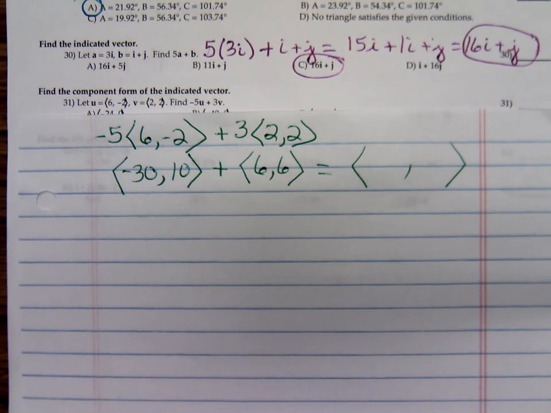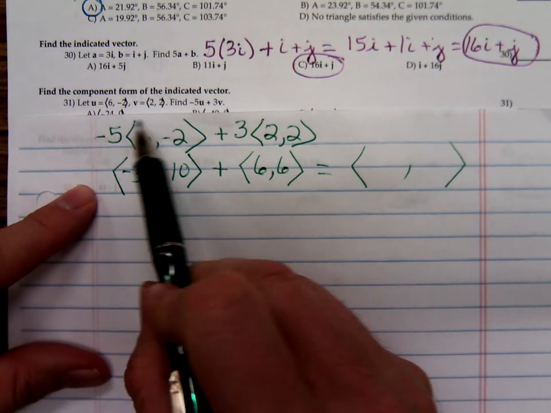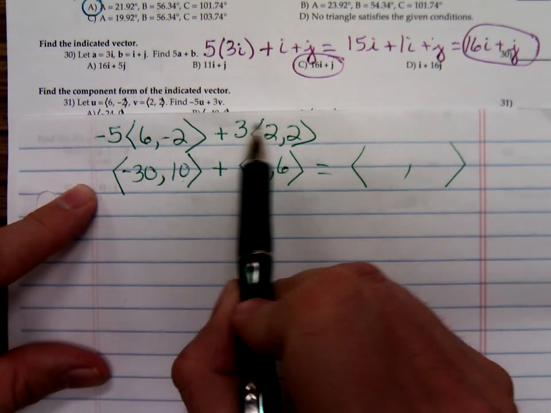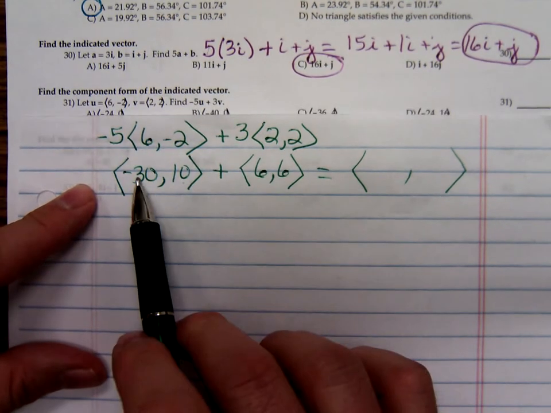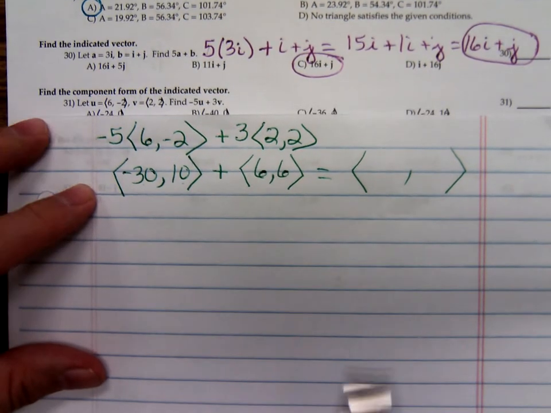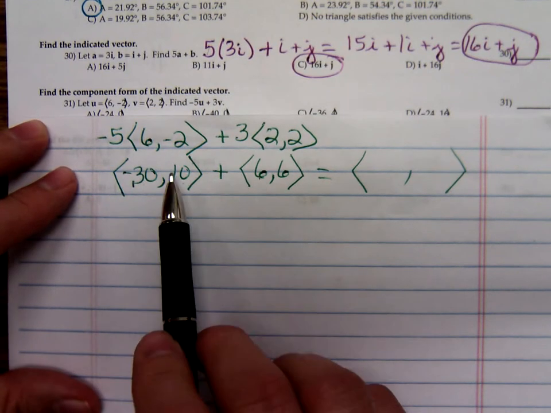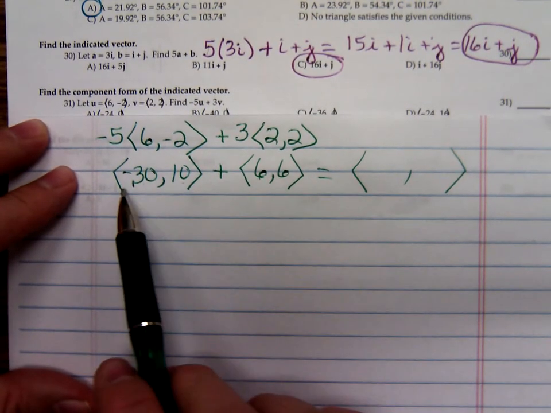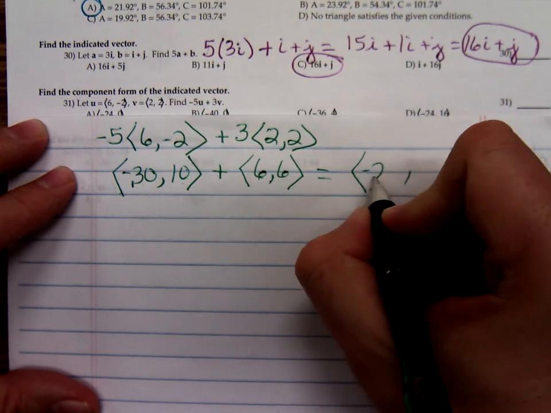So negative 5 times 6, negative 2. That's a negative 30, comma 10, plus 6, 6. So what's this going to be? What numbers do I add together? Well, you add the i components and you add the j components. Is that going to be a negative 24, comma 16?